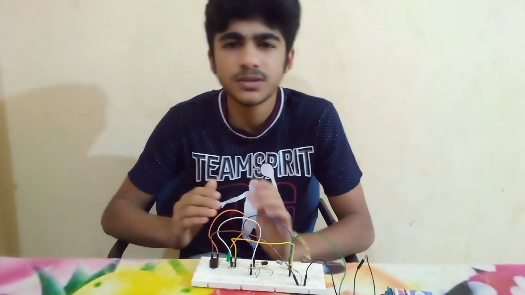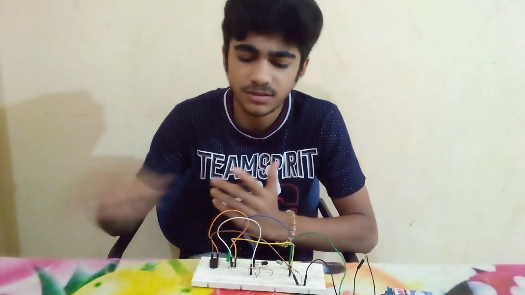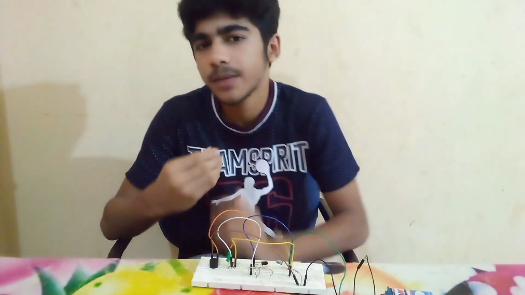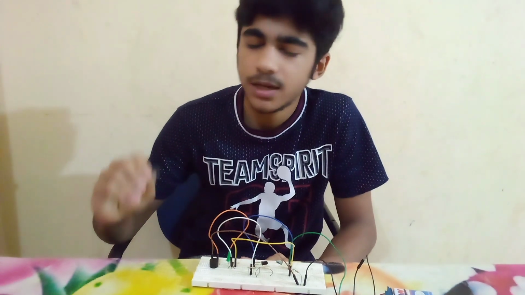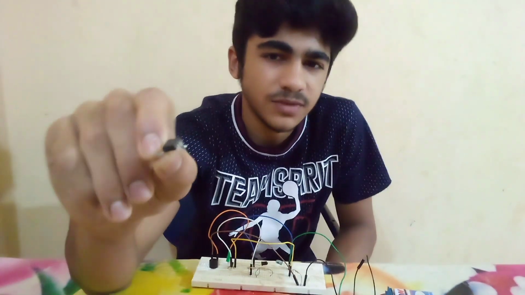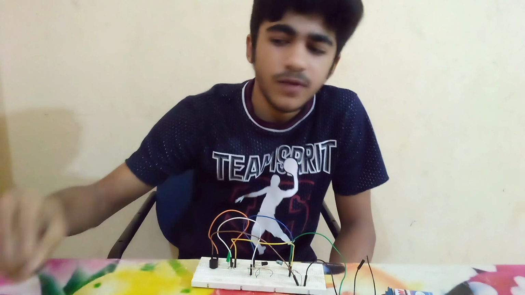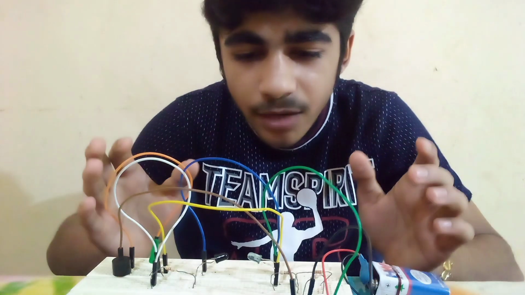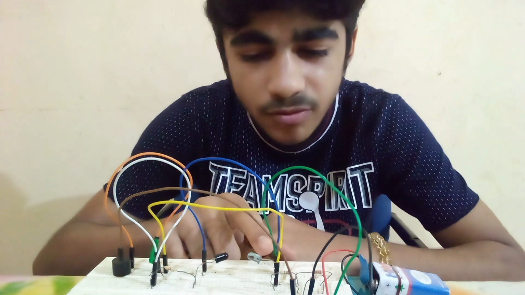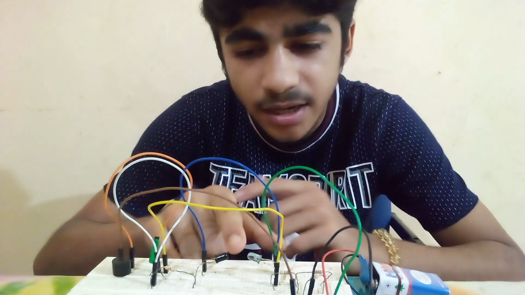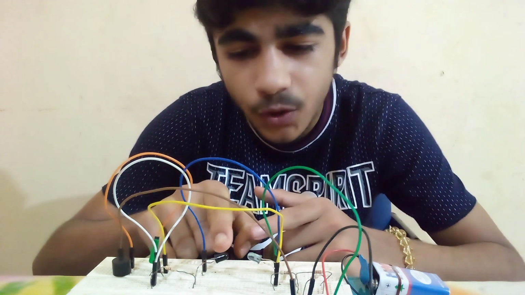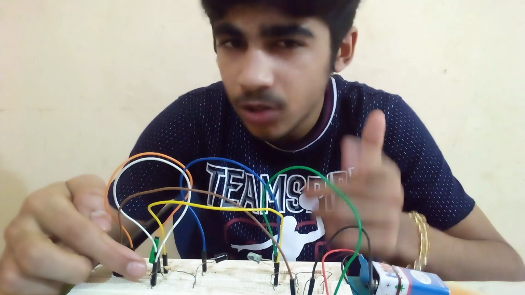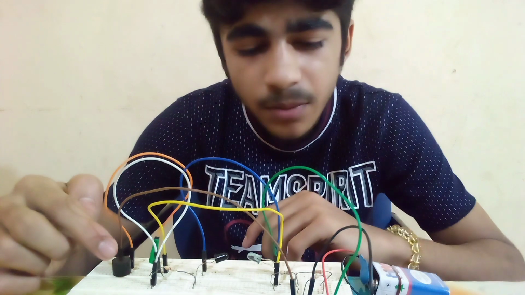This is not a super circuit because we cannot change its intensity or strength. But we can make a better circuit by connecting it with an op-amp like LM741 or LM358. But for pedagogical purposes, this is fine. If I apply a voltage to this circuit, the IR transmitter will transmit the IR rays and it will be received by this photodiode. The transistor acts like a switch. I'll talk about it in another video, and the buzzer turns on.